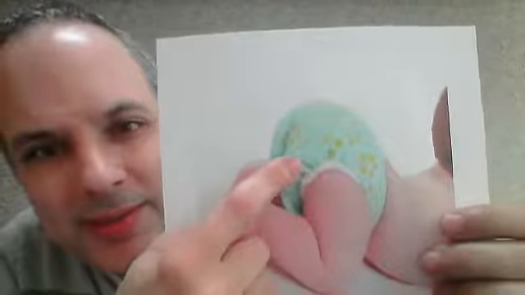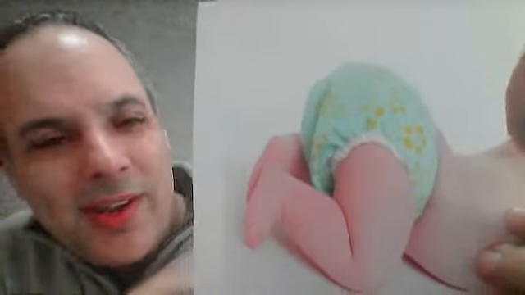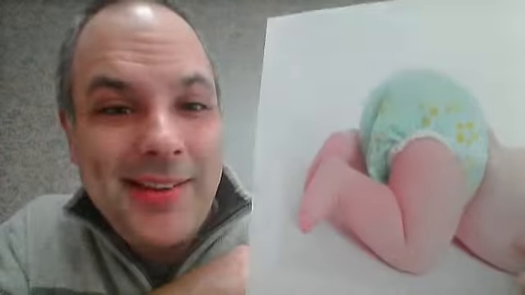So she is an infant, okay? The third word is diaper. This is a diaper, okay? So this cute little baby has a diaper, and that's because kids can't go to the bathroom, okay? And if the diaper is stinky, we'll say, oh, we need to change the diaper.